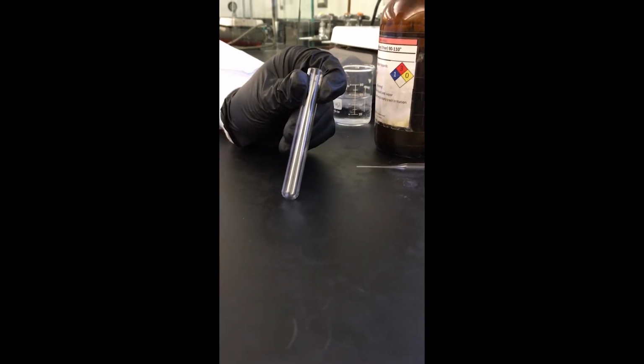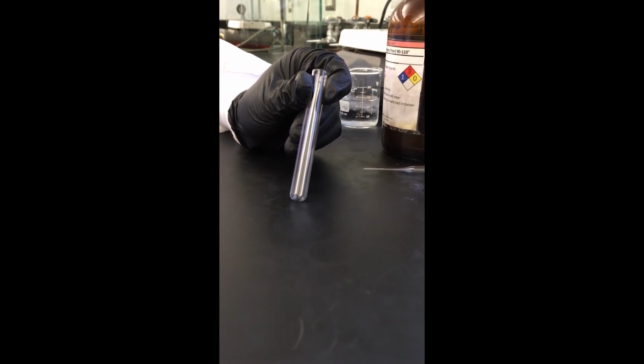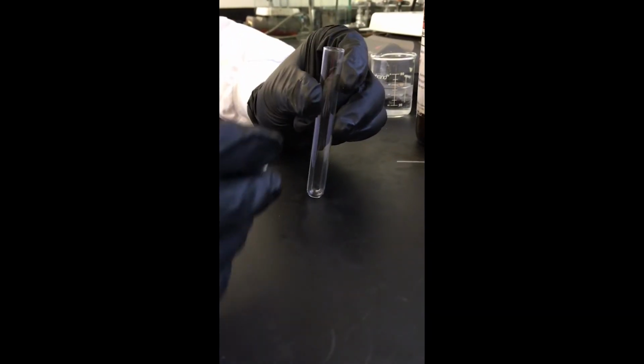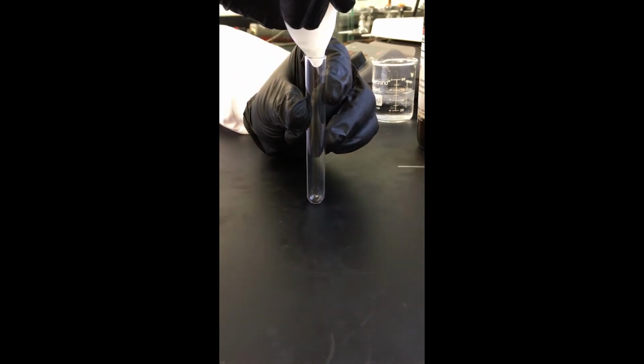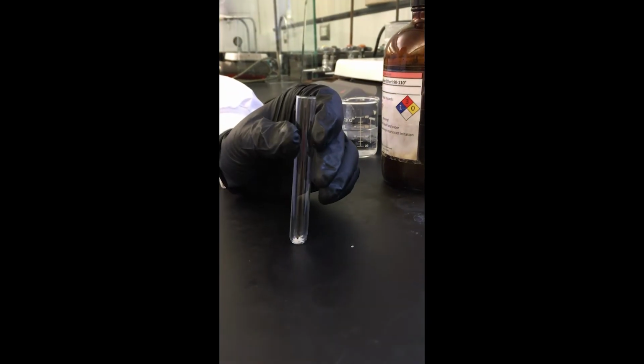Okay, so now I'm going to go ahead and recrystallize our crude product from the Diels-Alder reaction. So I have here our crystals. I'm going to go ahead and take these and add them to this test tube. So now we've got our crystals in there. And then I'm just going to go ahead and add a little bit of ligroin.